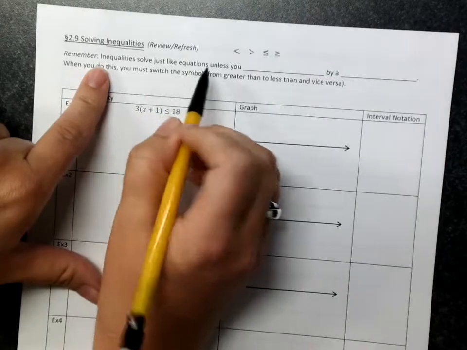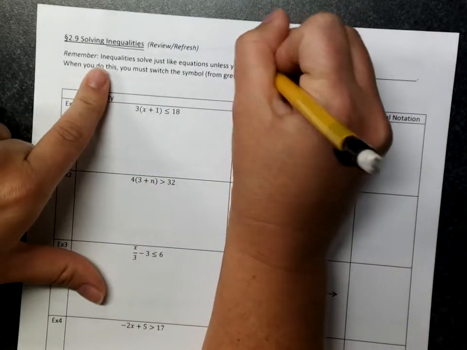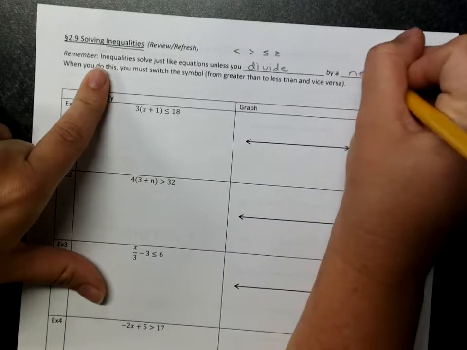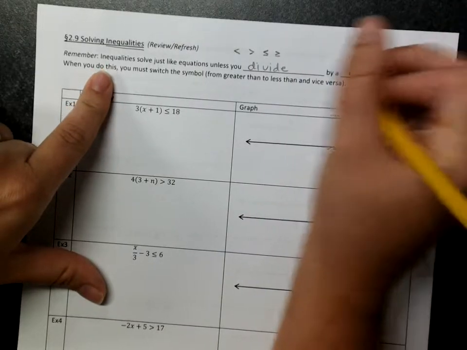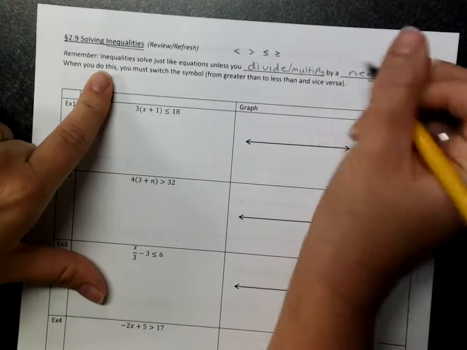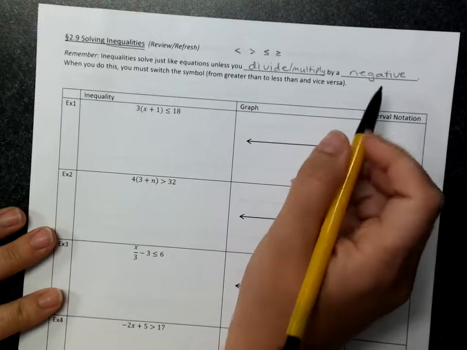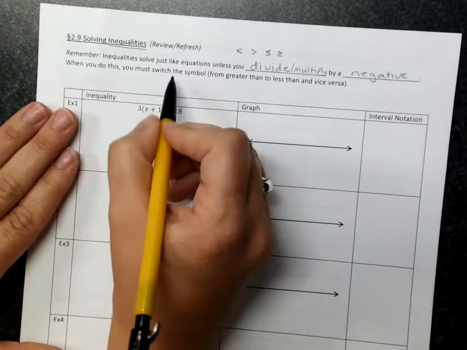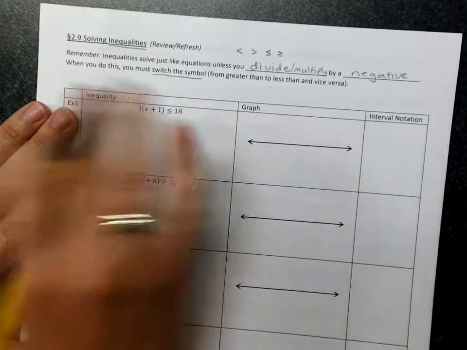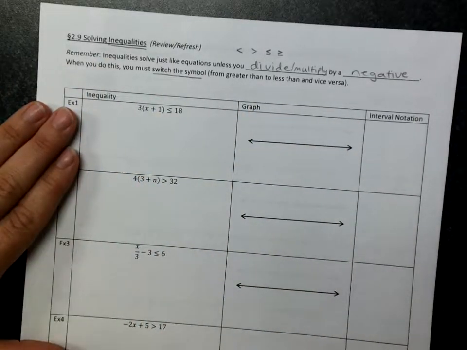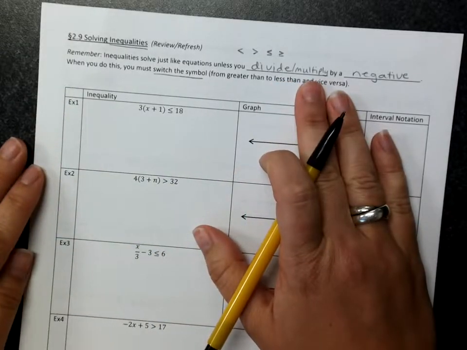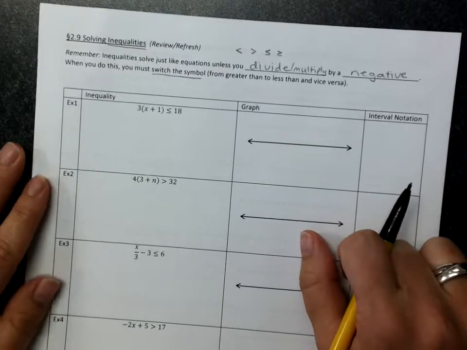Inequalities solve just like equations unless you divide by a negative. You could also multiply by a negative. That doesn't happen very often, but the same thing is true. If you divide or multiply by a negative, you switch the symbol from greater than to less than or vice versa. So anytime you divide or multiply by a negative, most of the time it's dividing, every now and then you'll multiply by a negative, you turn the sign to face the other way.